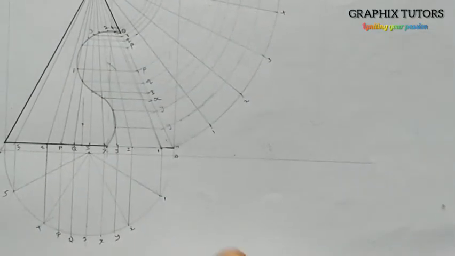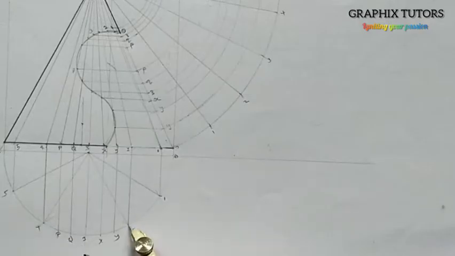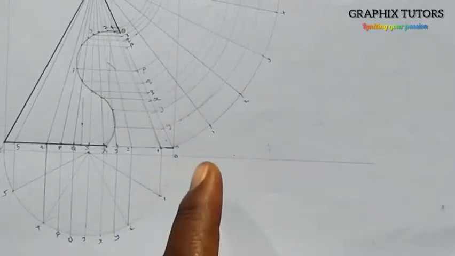I have 0, 1, 2, Z, X3, right? So if I'm increasing, I'm having Y before X. So I'll just take the measurements of this Z and Y. This is 0, 1, 2.